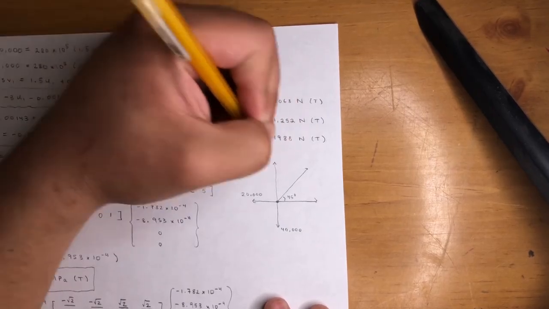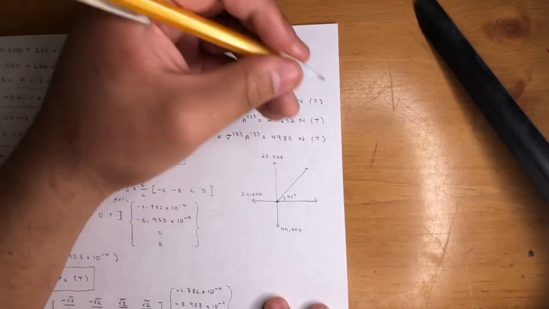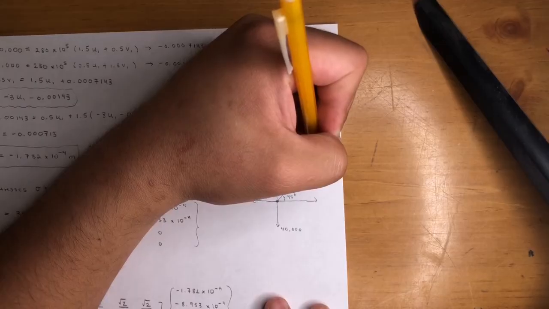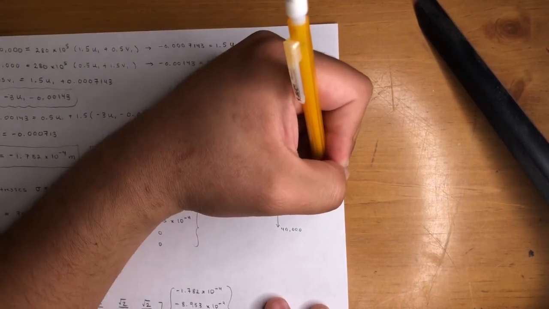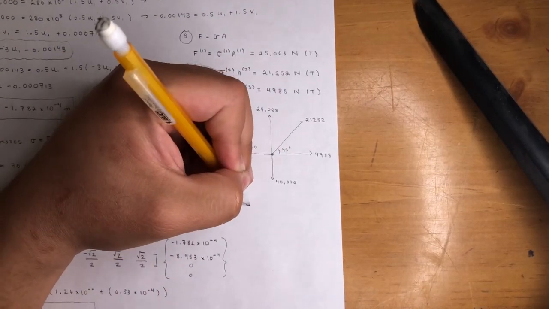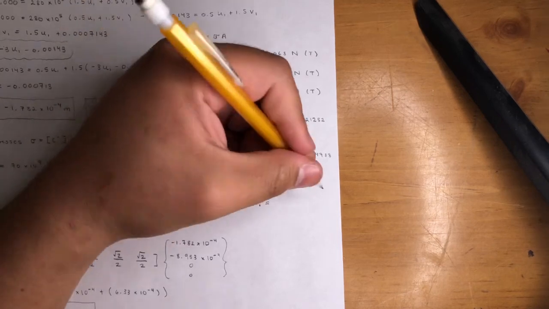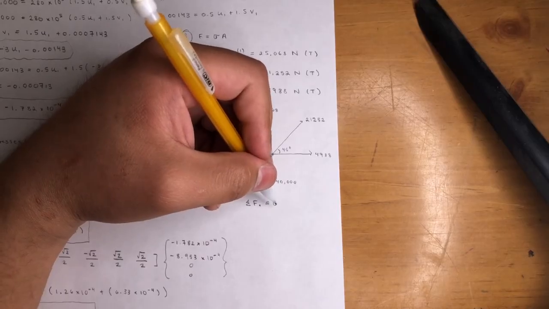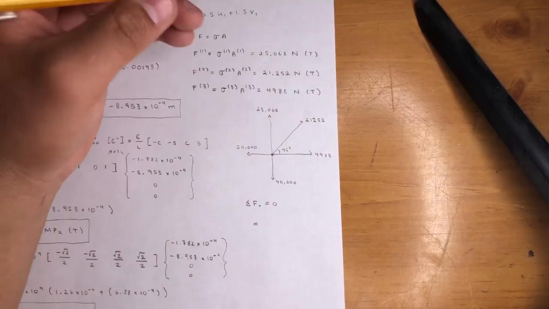This one, force 1 is 25,068. Force 2 is 21,252. And then this one is 4988. So now it's easy, right? Just sum of the forces in the x direction. You don't set it equal to 0. They should be equal to 0, okay? I'm setting it equal to 0, but I'm saying they should be. That's how you know you did it right. We don't set it equal to 0. So let's go ahead and do it.